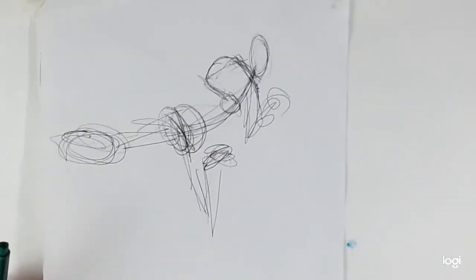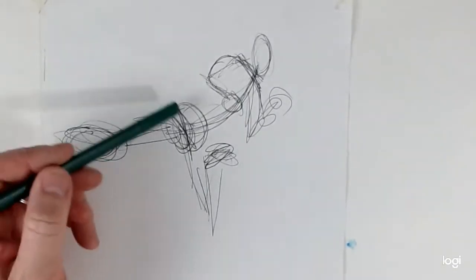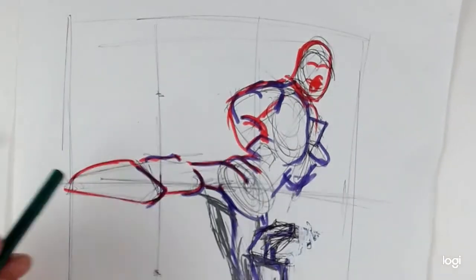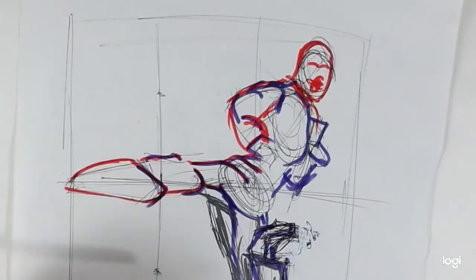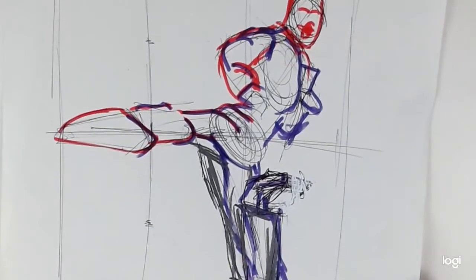With any dynamic picture, it's worth doing 2 or 3 studies, and here just using loose scribbly lines to try to get the feel of the pose. Here again, a first sort of attempt gridding it up and trying to work out how the body works and breaks down into different pieces.